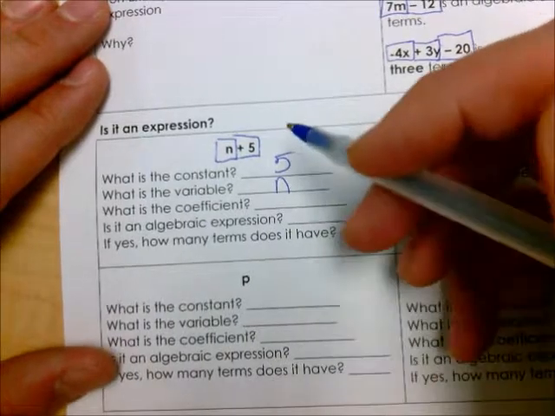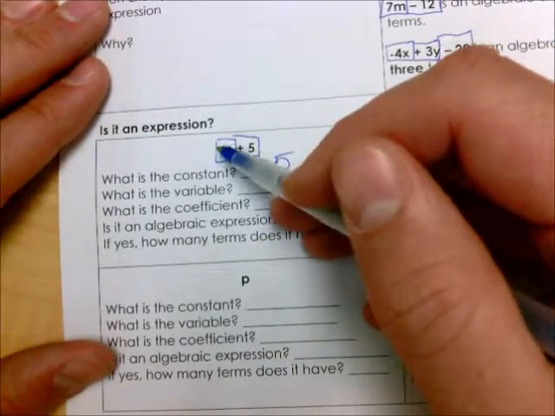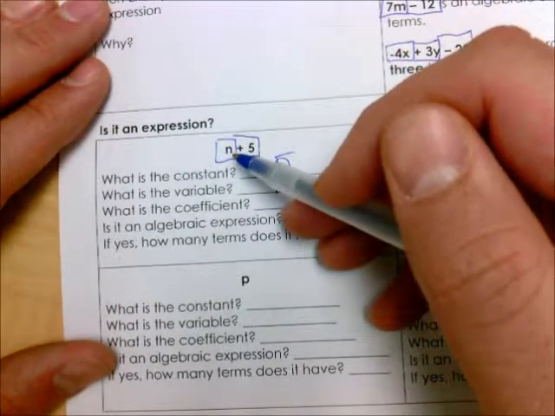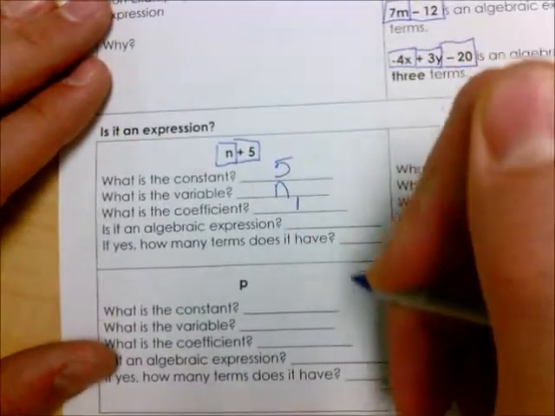Okay, what is the coefficient? So once again, I look at that. What is working with the letter? Well, I look in front of it, and I don't see anything. So that's why I just asked my question. How many n's are there? I see 1. I only see 1 n, so that's my coefficient.